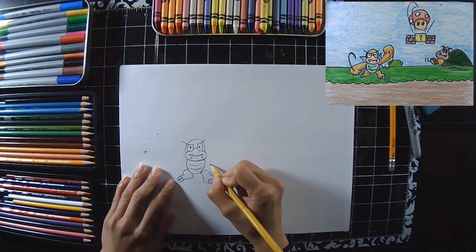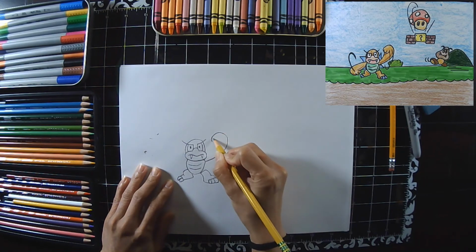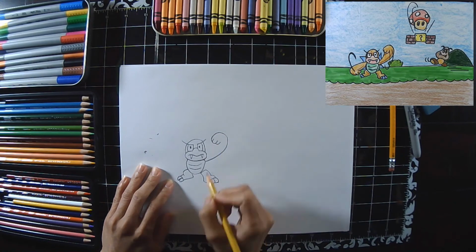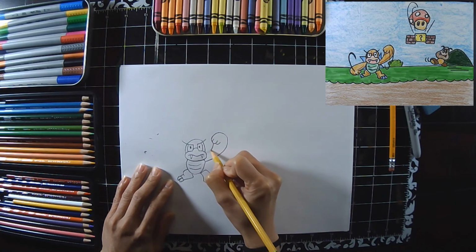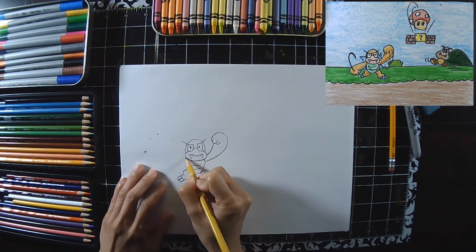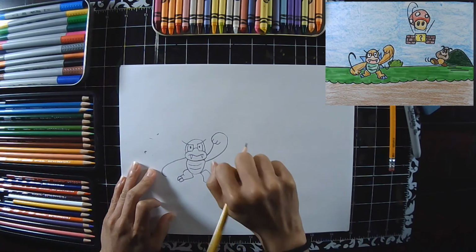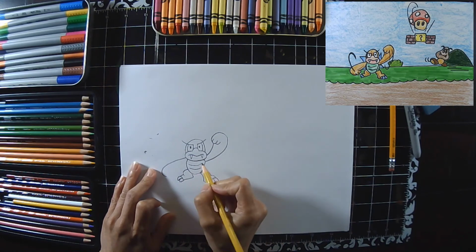Okay, and let's go ahead and add in his arm. So this arm is going to go way out here. Circle back to three parts here. And this arm is going to come out this way. And he's got a closed fist, so the knuckles are turned in.